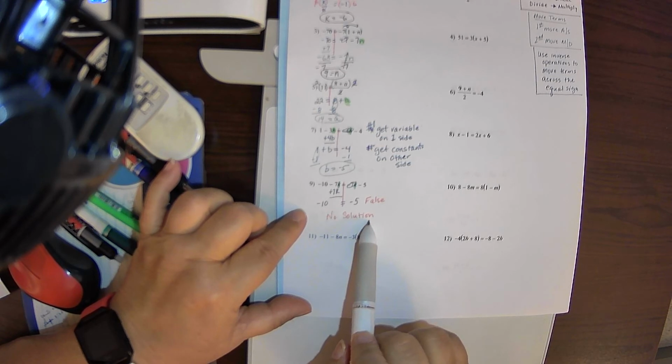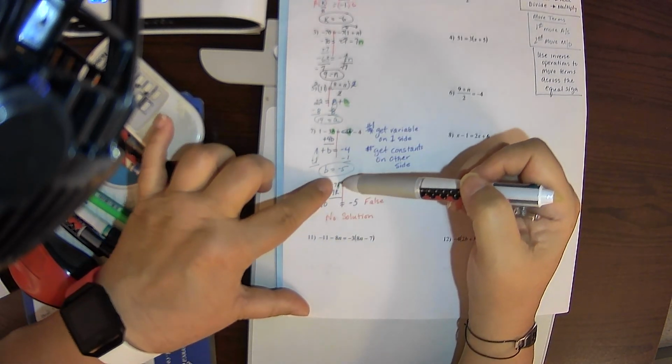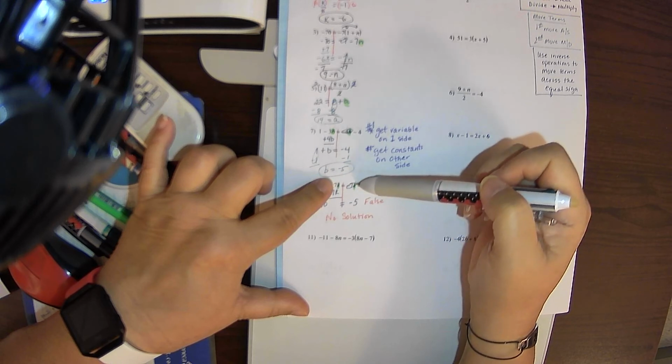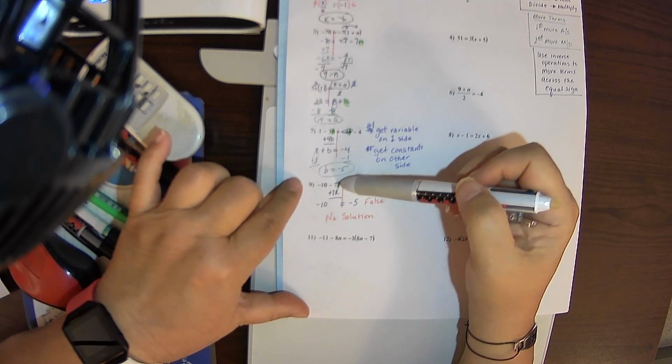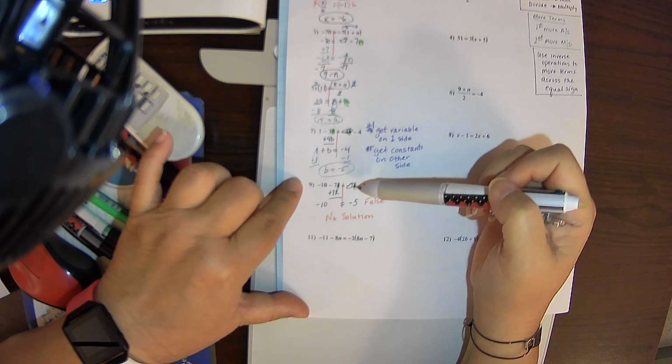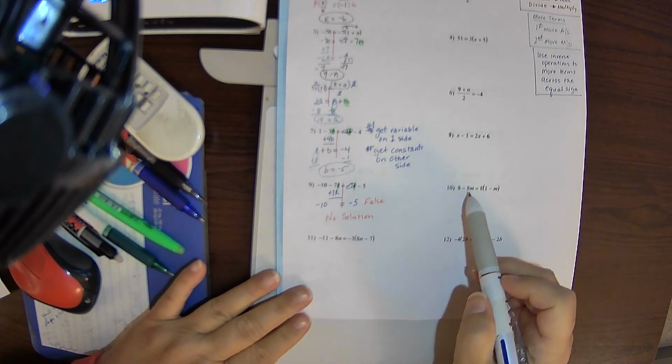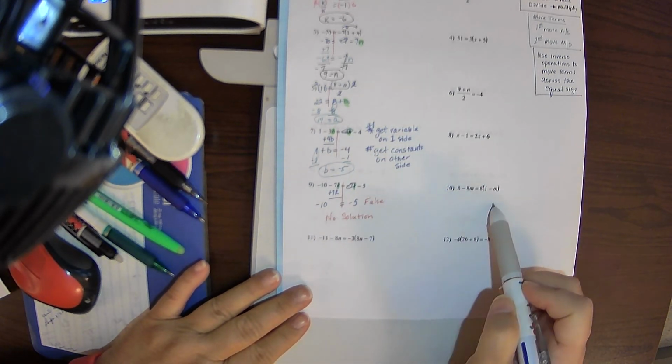And what that means is, if I go back up here and I try to put in a number for K and substitute that in, there is not a number that I can put in place of K or replace K with that would ever make those two sides equal to each other. So that's what no solution means. Okay? So now, let's look at number 10.